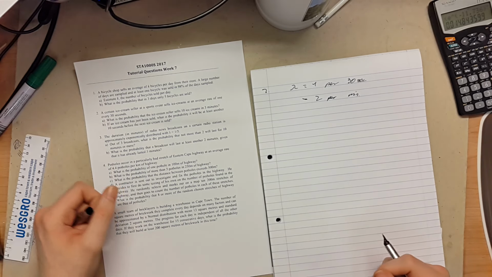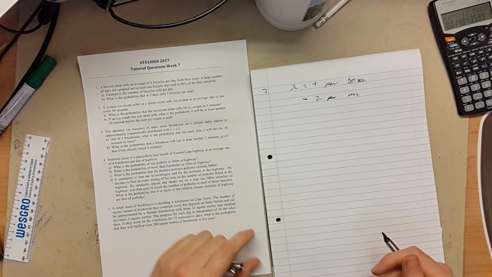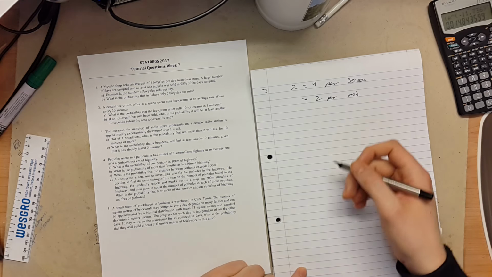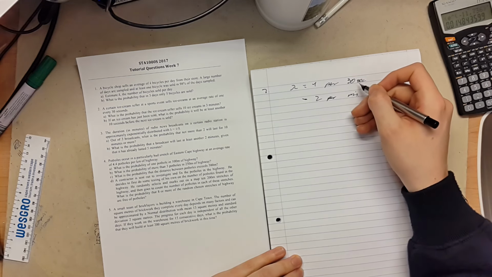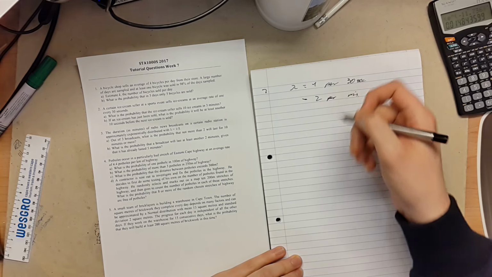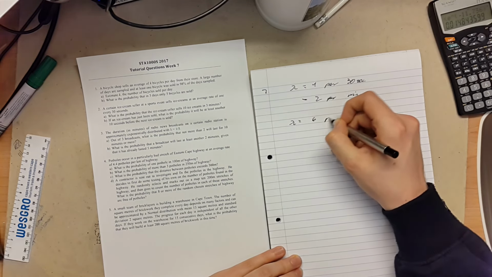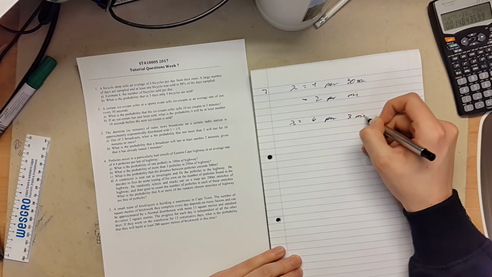What is the probability that the ice cream seller sells 10 ice creams in 3 minutes? Okay, so we now have to adjust our lambda into 3 minutes. So we have it for 30 seconds, and per minute we just multiply it by 2, and for 3 minutes we multiply by 3. So lambda is equal to 6 per 3 minutes.